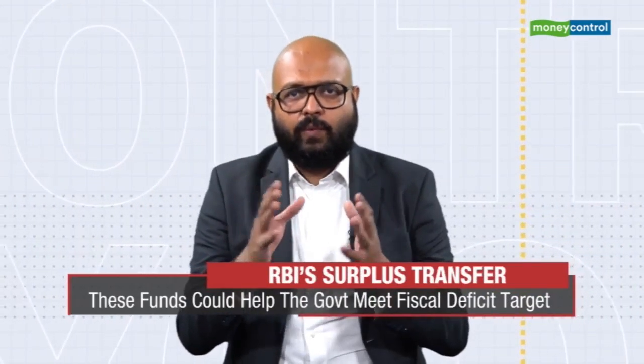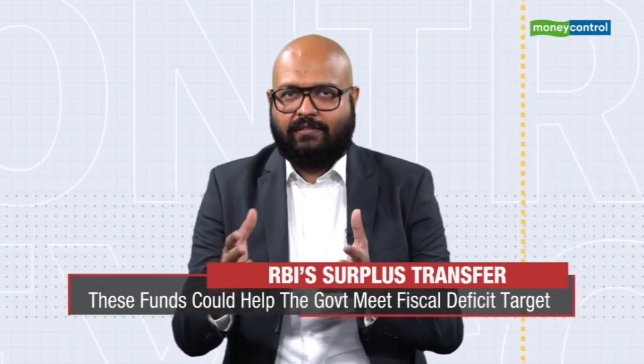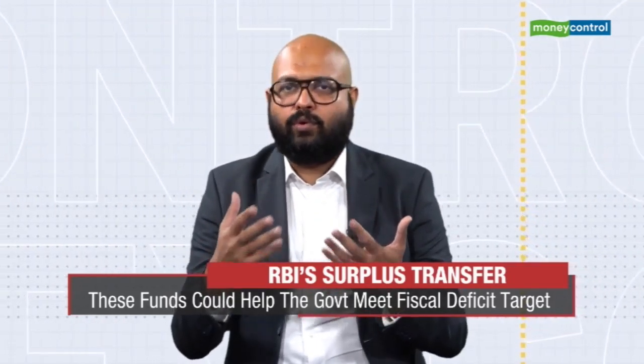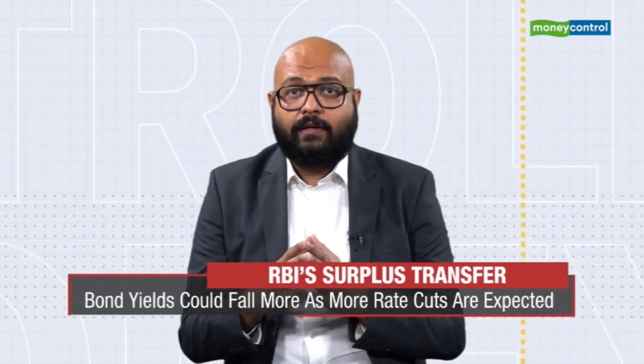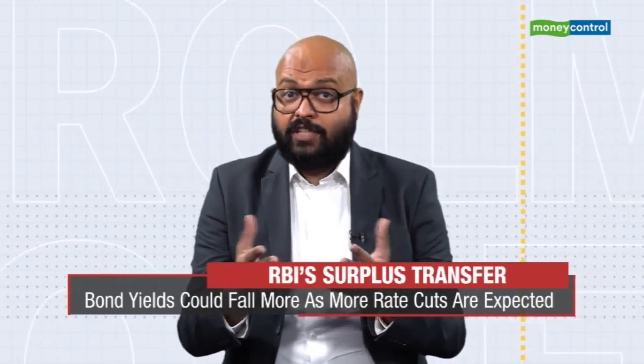All said, the bond markets would welcome the government using this fiscal windfall to meet the fiscal deficit instead of starting some kind of spending program. If the government remains prudent, bond yields could fall even more because more rate cuts are expected from the Reserve Bank. Projected consumer price inflation is below the 4% target, which will aid the rate cut.